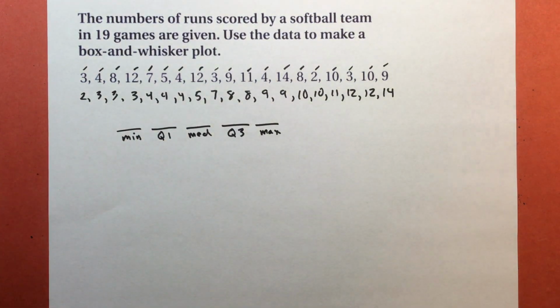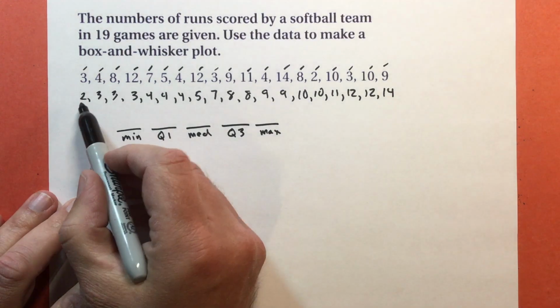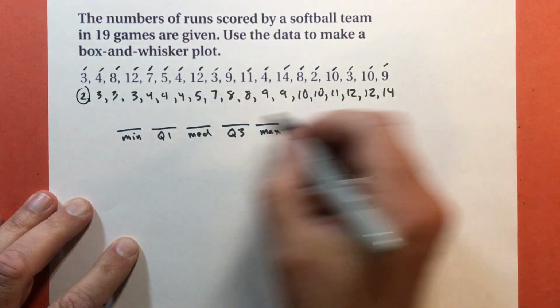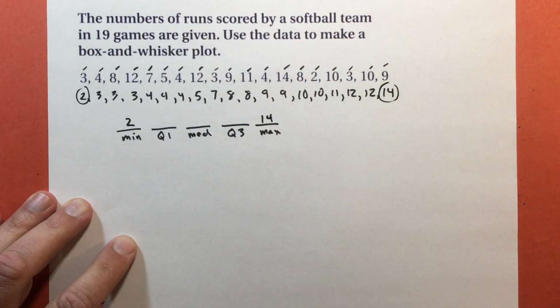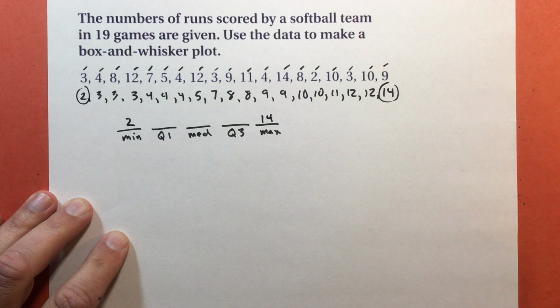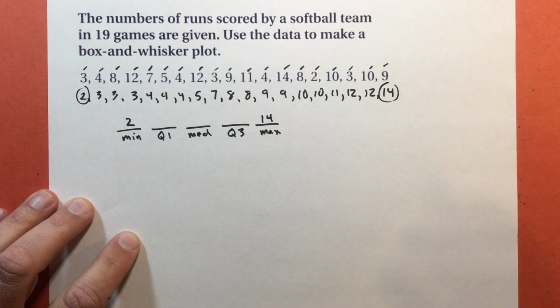Okay. The minimum and the maximum are easy. So I've got 2, which is the minimum, and 14, which is the maximum. So that's okay. Now we need to find the median. So what are we going to do?